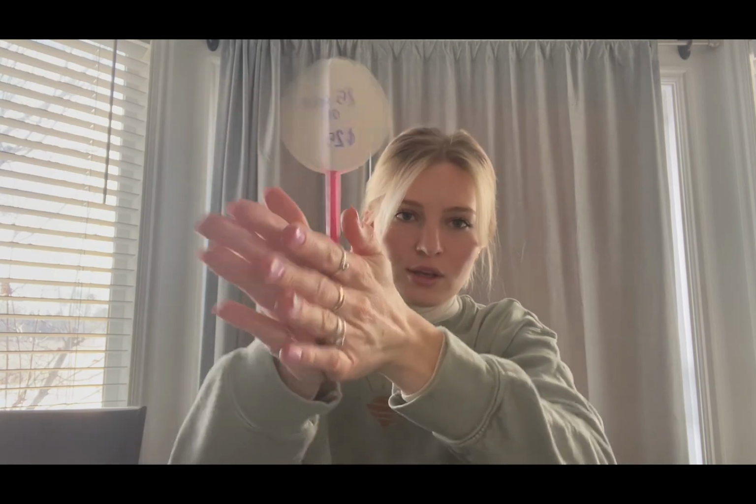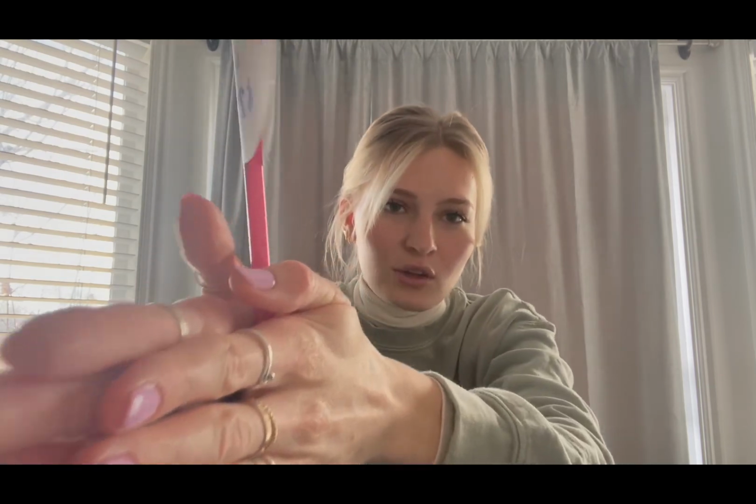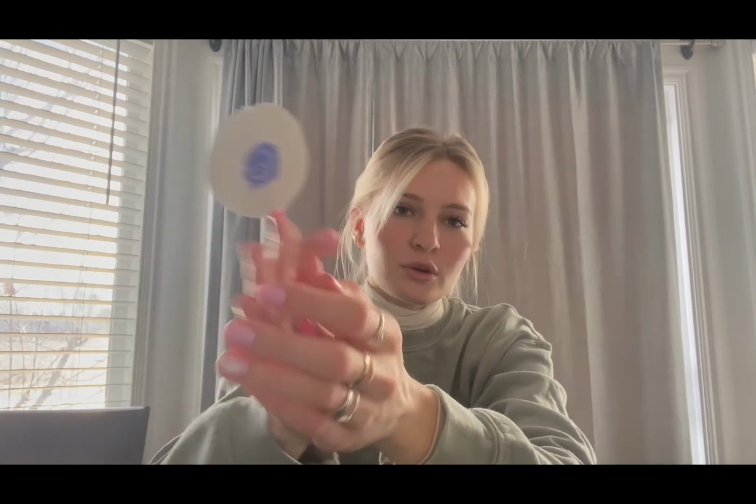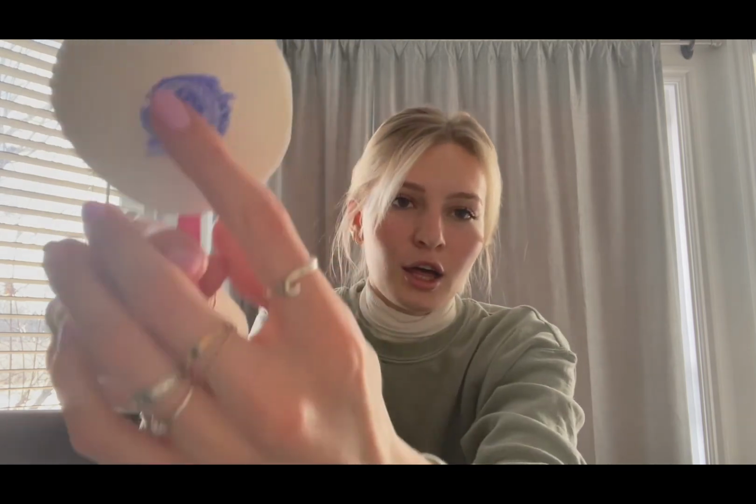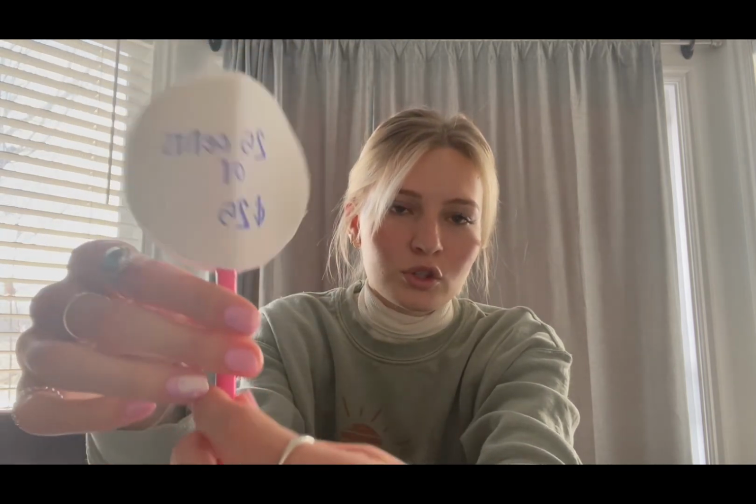All right, so now that you're all done with your thaumatrope, you can try it out. Go like this, and you can see it a lot better in person. But when you do it, you'll be able to see that this coin right here, which is a quarter, is worth 25 cents. And then you can kind of just use that. And it's a fun little way to remember the value of coins.